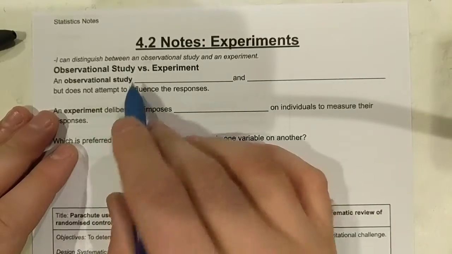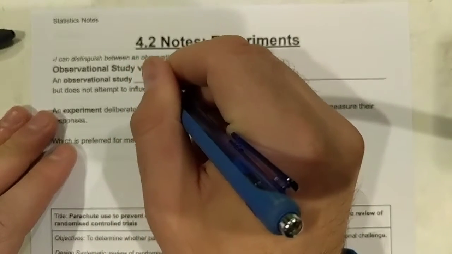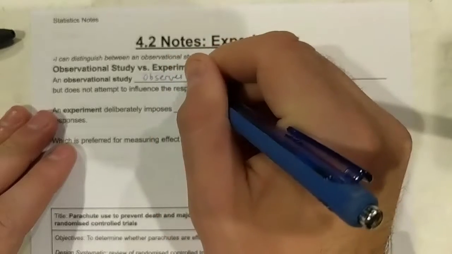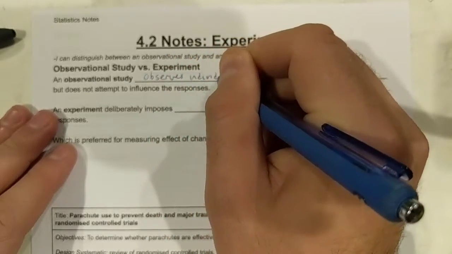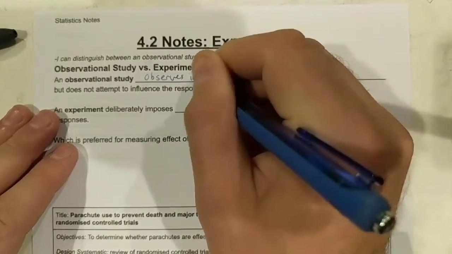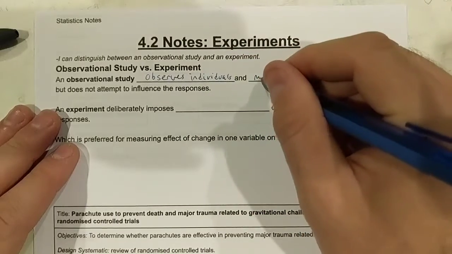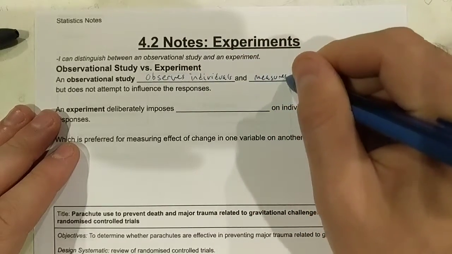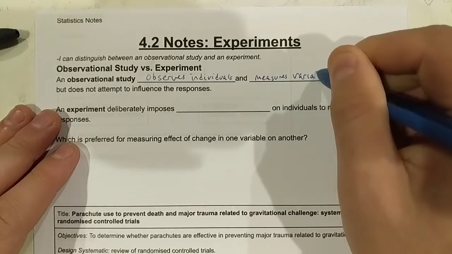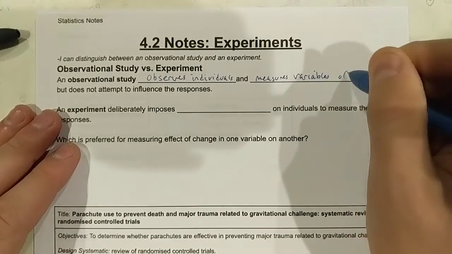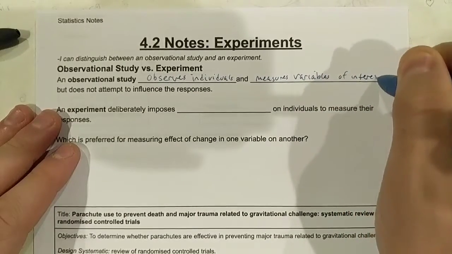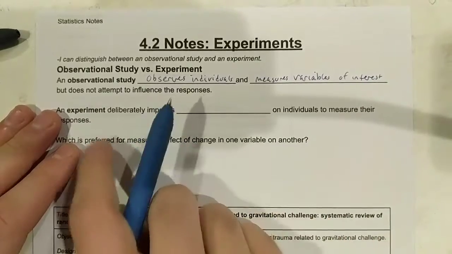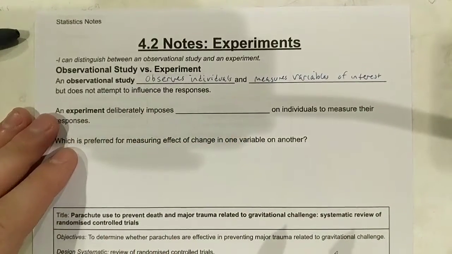An observational study observes individuals and measures variables of interest, but does not attempt to influence the responses.